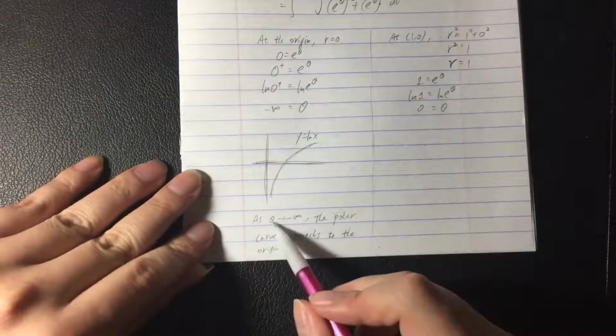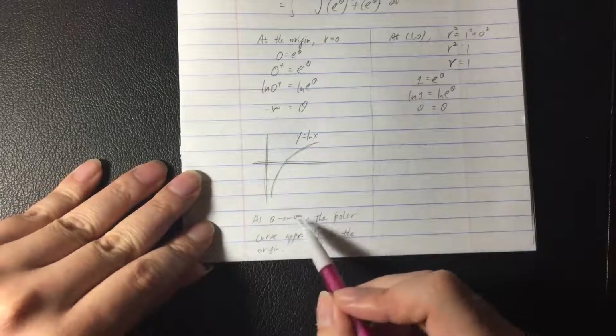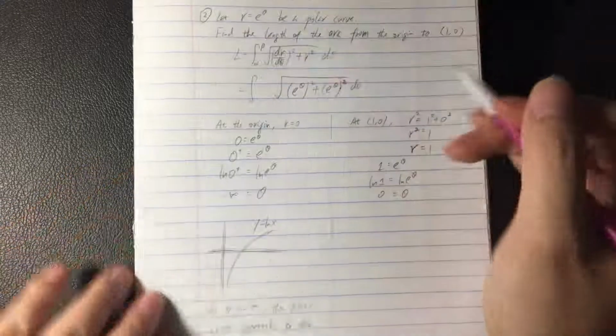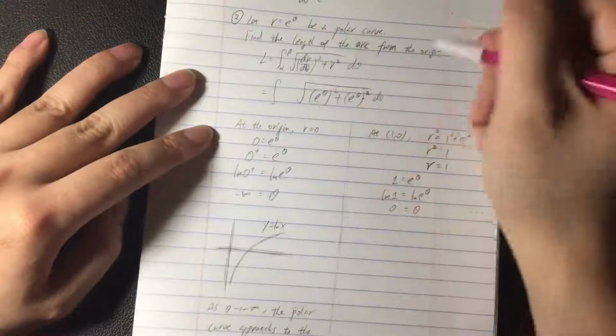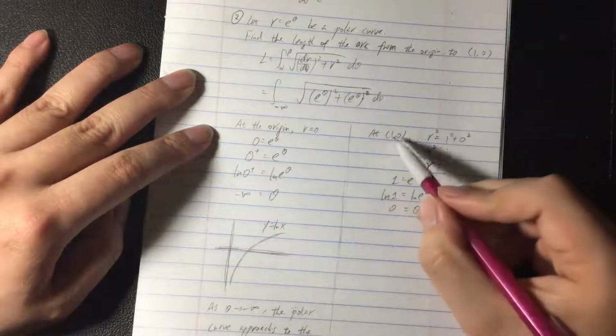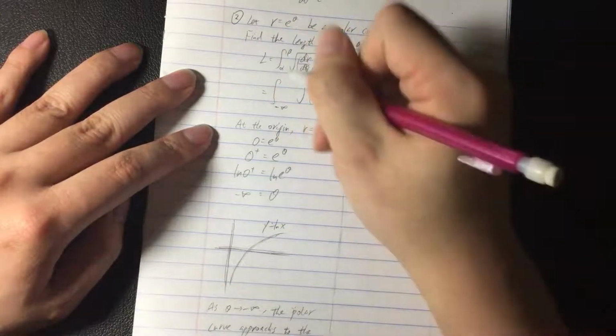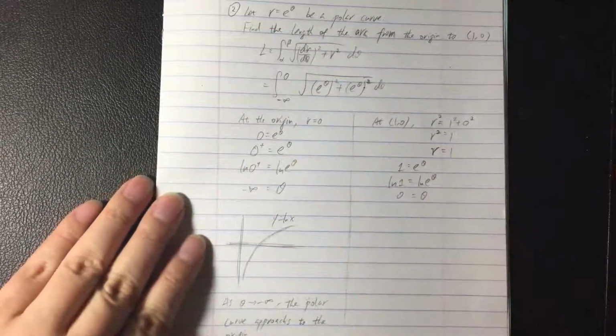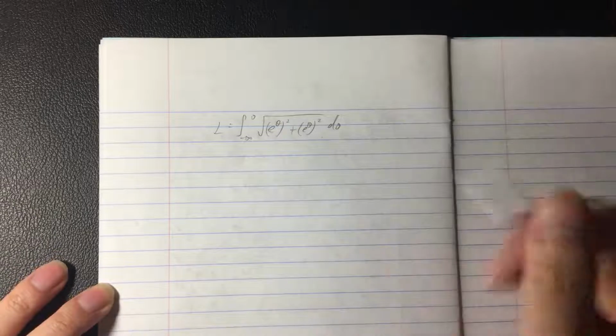And at the origin, theta approaches negative infinity. So here, for this arc length, at the origin theta is negative infinity, and at point 1 comma 0, theta is 0. Now let me solve the integral here.